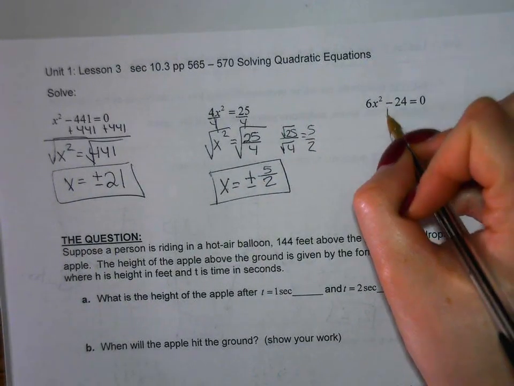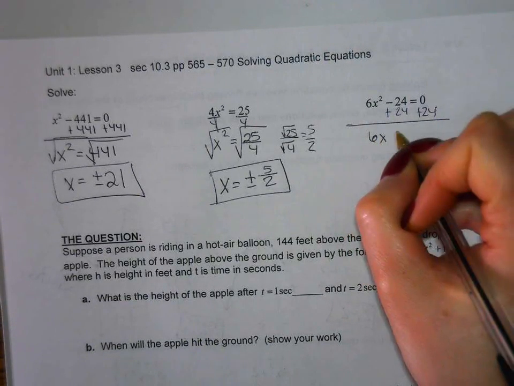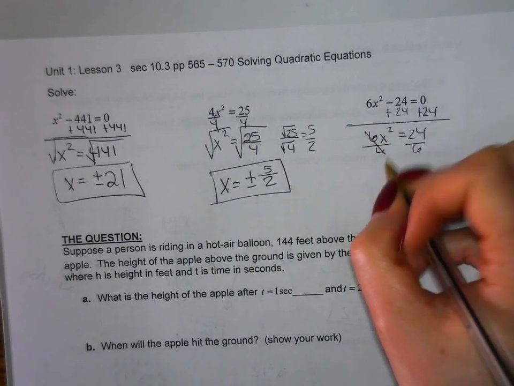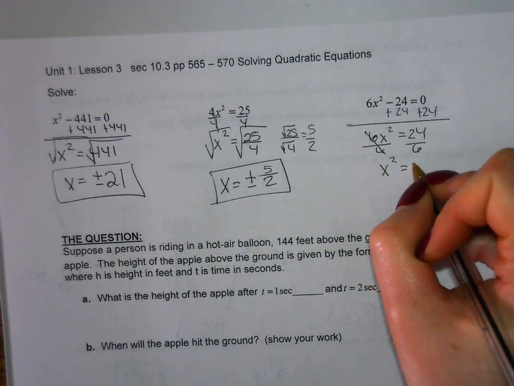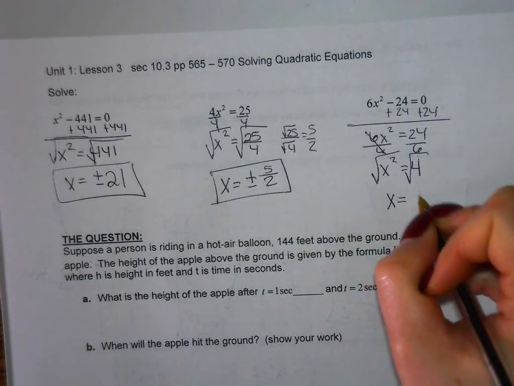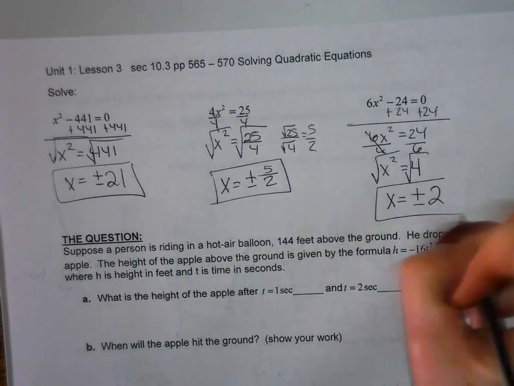So last one, let's add 24. So 6x squared equals 24. Divide both sides by 6. x squared equals a positive 4. So when we square root both sides, 4 is positive, so we're going to end up with 2 solutions, a positive and a negative, and our answer is 2.